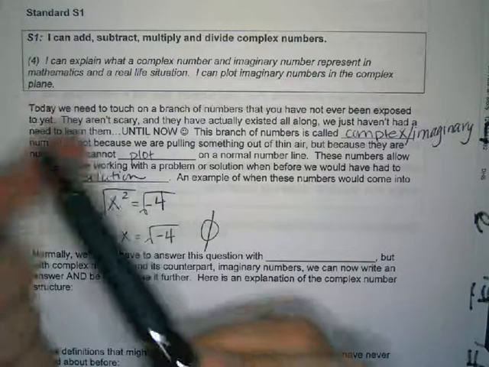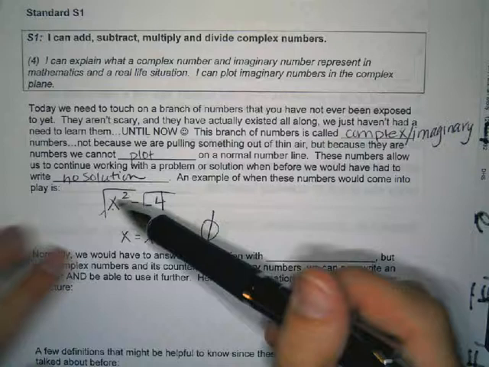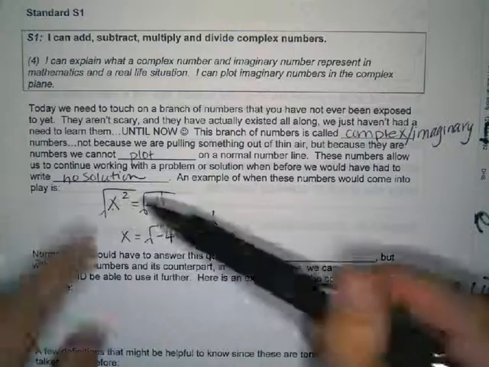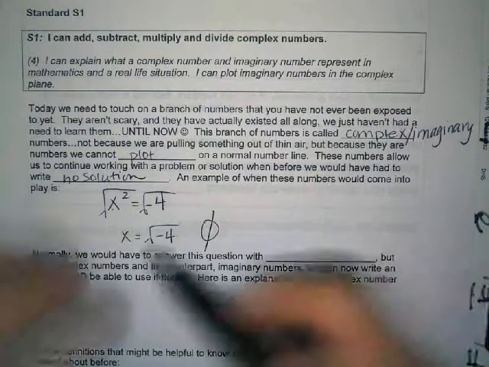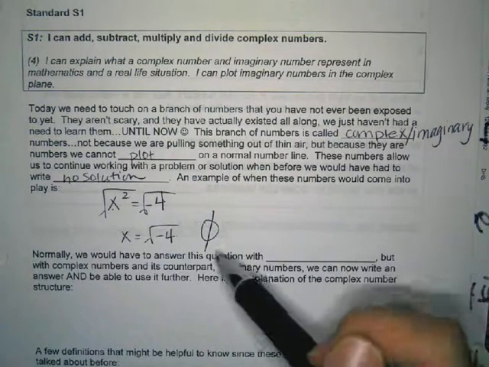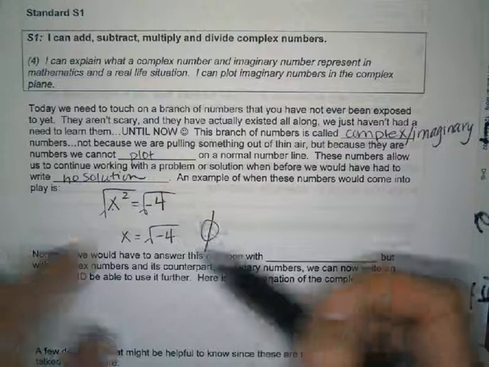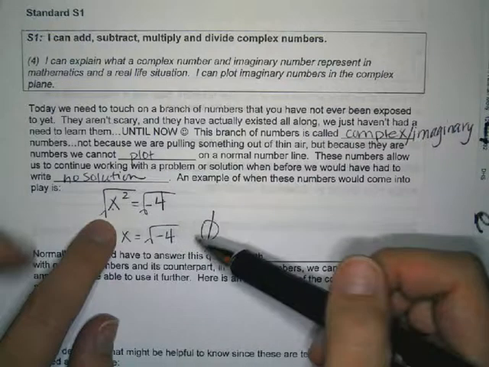2 times 2 is a +4. You always get a positive number when you square, and so you can't ever have a negative value underneath the square root. It just doesn't make sense. So we would get stuck. So if you got the square root of a negative number, you would just have to stop the problem.